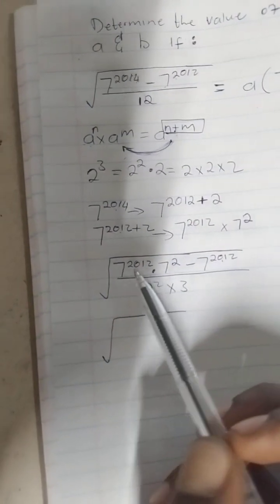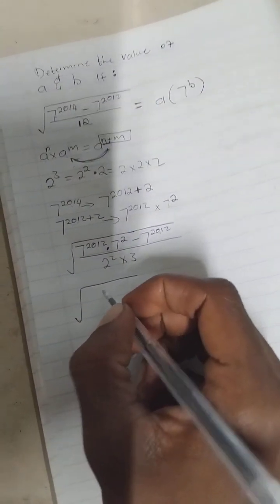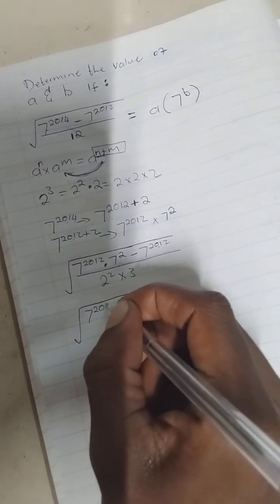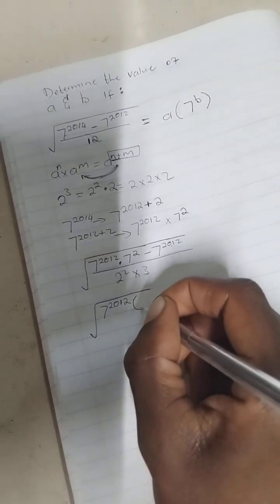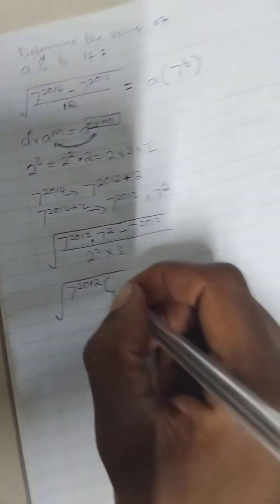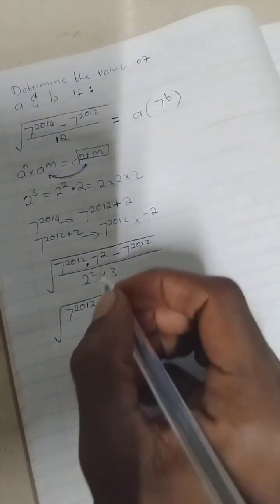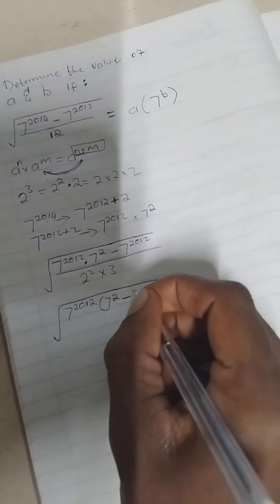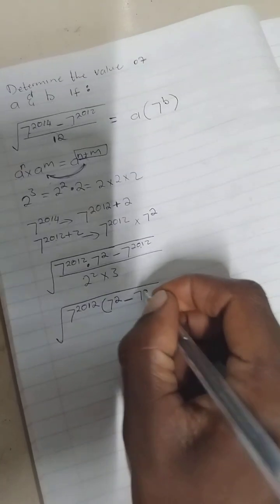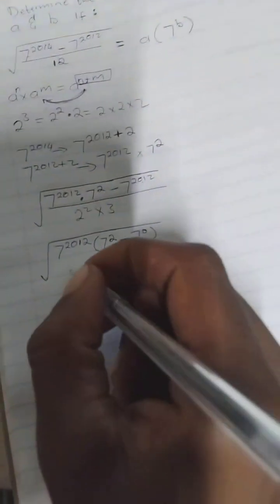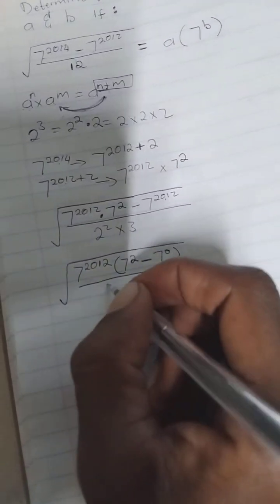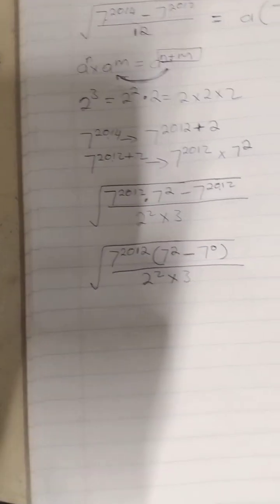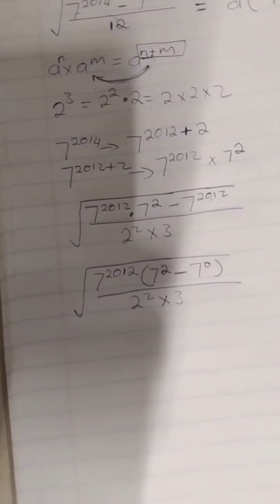So what am I going to have? I'm going to have this 7 exponent 2012 times 7 to the exponent 2 minus 7 to the exponent 0, and all of that is going to be divided by 2 to the exponent 2 multiplied by 3.